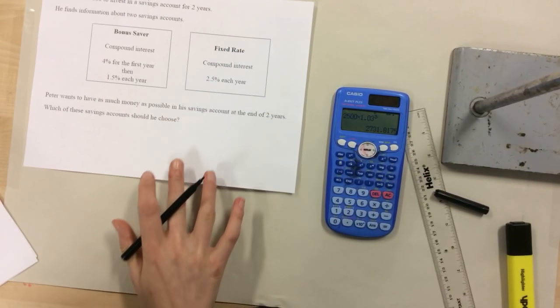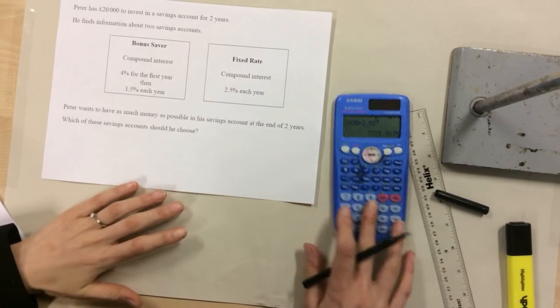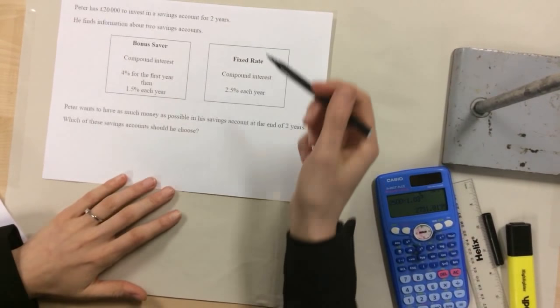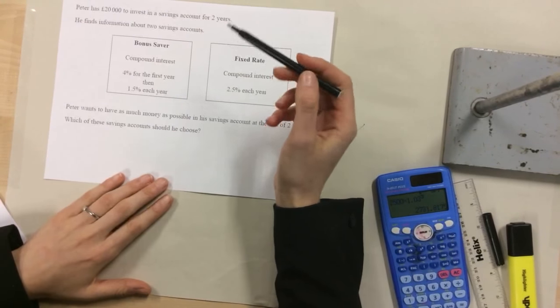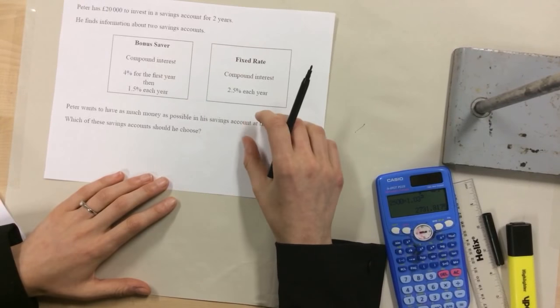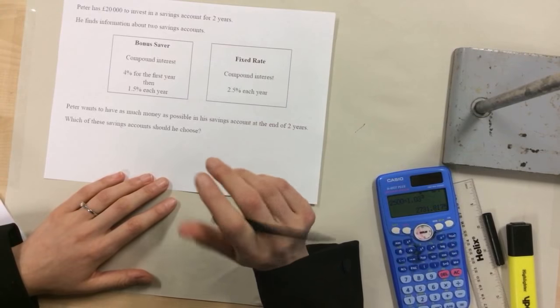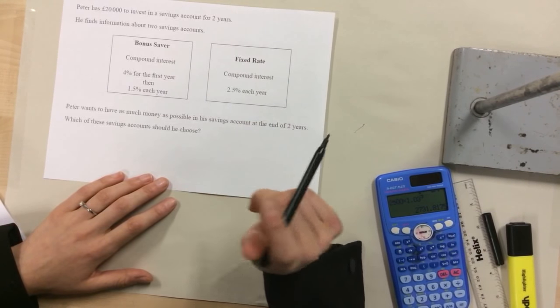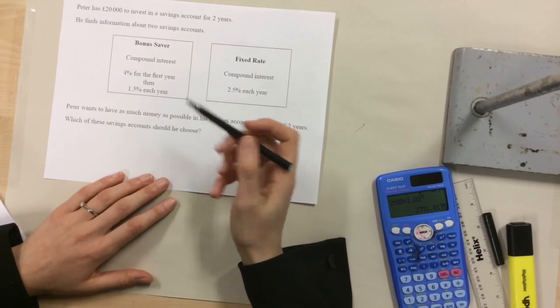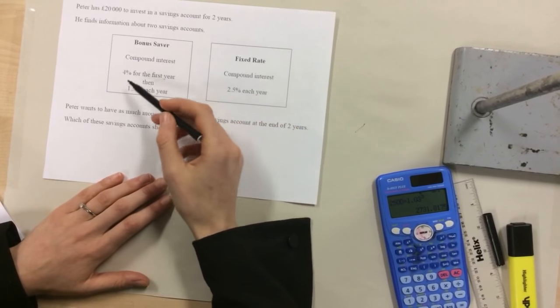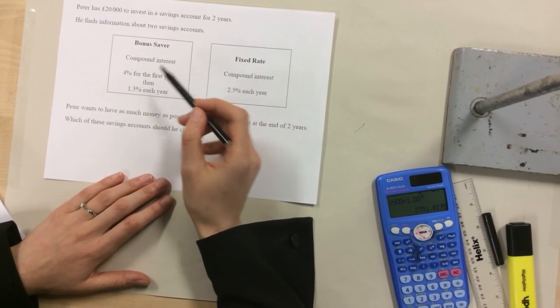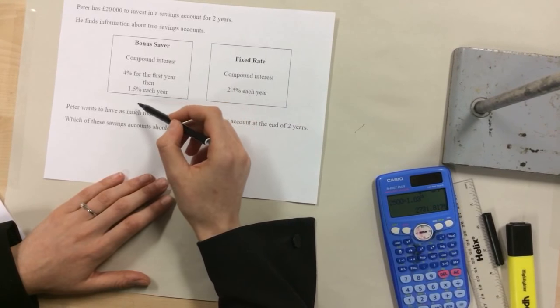This is a question that's similar to the one that we've just seen, okay, but we've got some different rates, okay. So Peter has £20,000 to invest in a saving account. Peter's doing very well for himself. He finds information about 2 saving accounts. And the first one is a bonus saver. So for the first year, he earns 4% and then 1.5% each year after that.